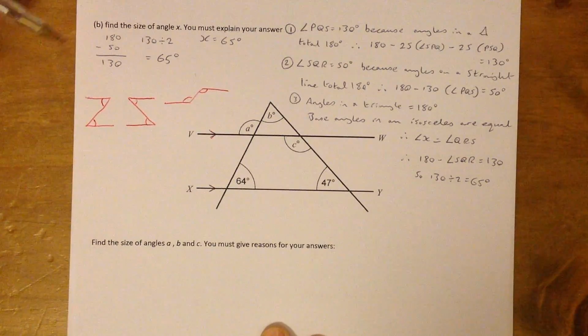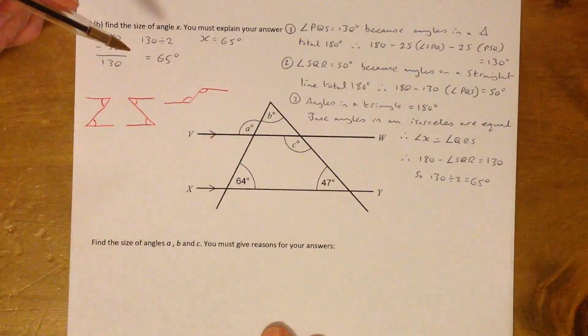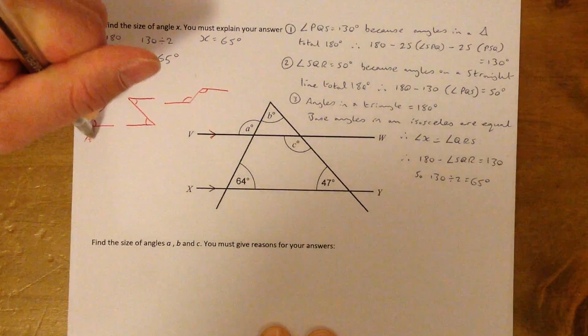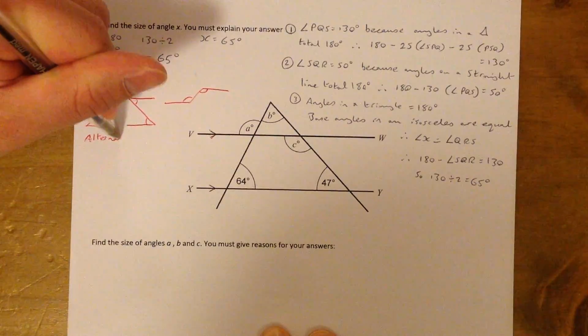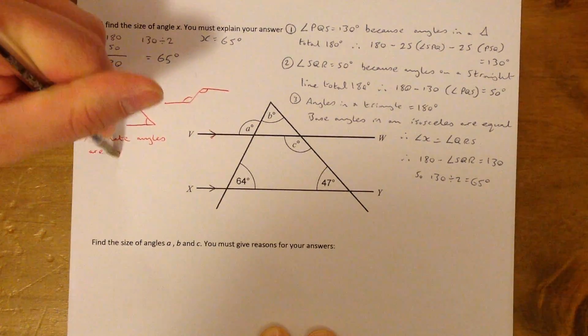Unfortunately, you can't say as part of a geometry fact "Z angles", so we have to use the Z to find them, but we have to give them their correct name, and what we call Z angles is alternate angles. So we say alternate angles are equal.